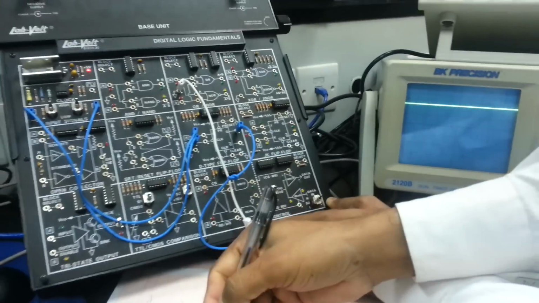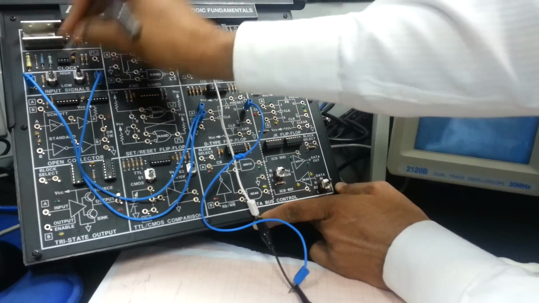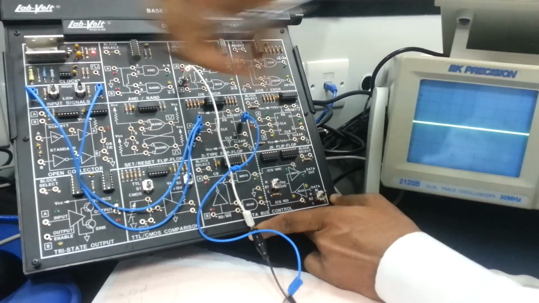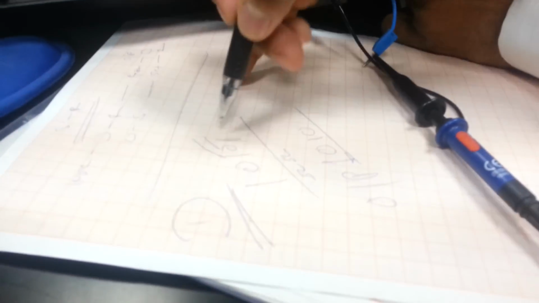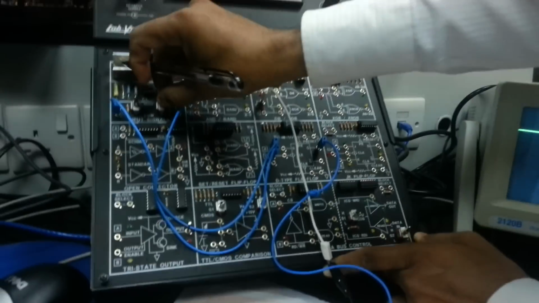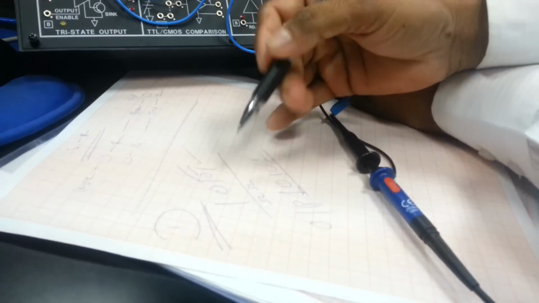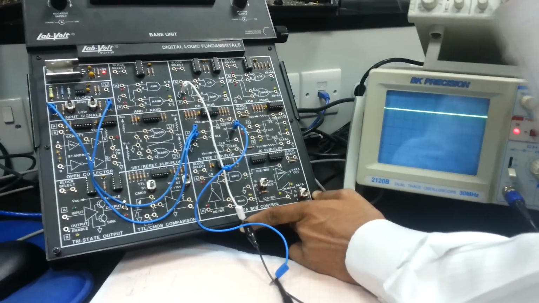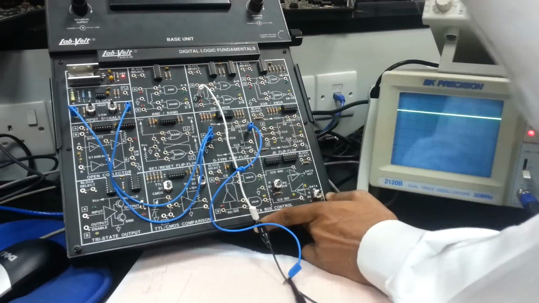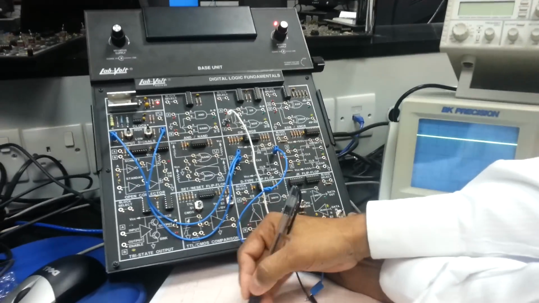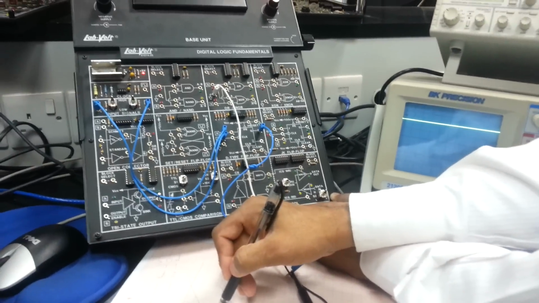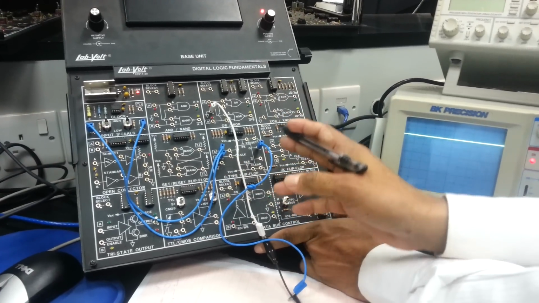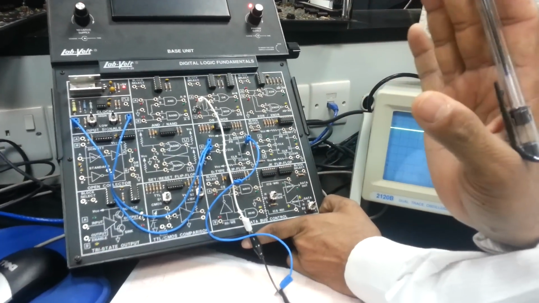New bit, apply 1, apply clock, it is 1. Again new bit, apply 0, apply clock, it is 0. Again apply 1, apply clock, it is 1. So after every clock you have your new bit available at the output. So this is data input, this is data output, both are the same but under the control of the clock. So you can have output available but under the control of the clock. So this is the working of D flip-flop.